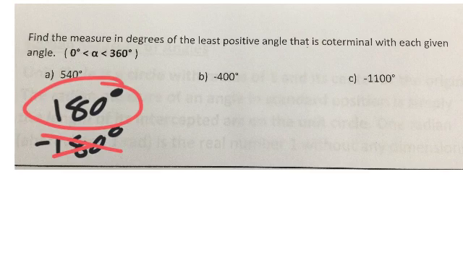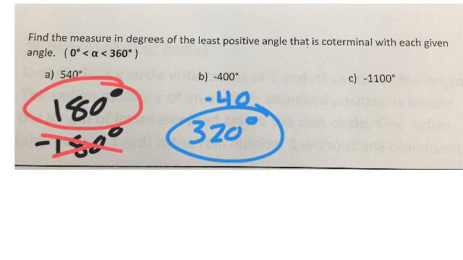Now, in the next example, we're going the other direction. We start with negative 400, and now I want to make it positive. So I'm going to add 360 to it until I get it to be positive. So the first time I add 360, I get negative 40, so it's still not positive. So I would add 360 again. That would get me to 320 degrees. So 320 would be the smallest positive angle that is coterminal.